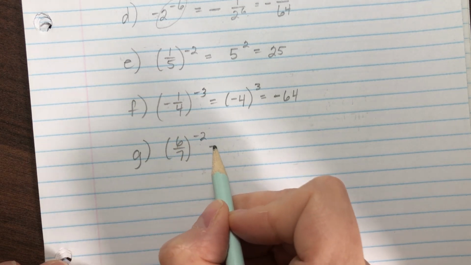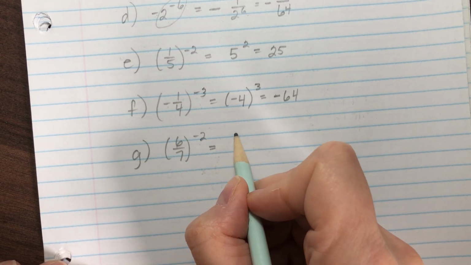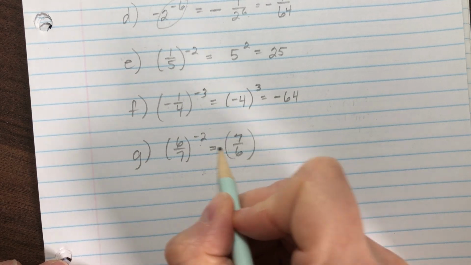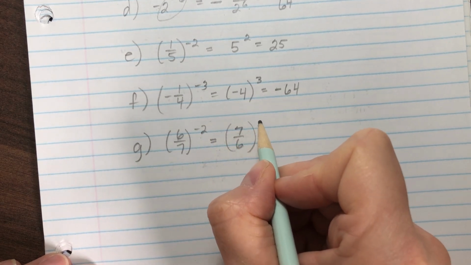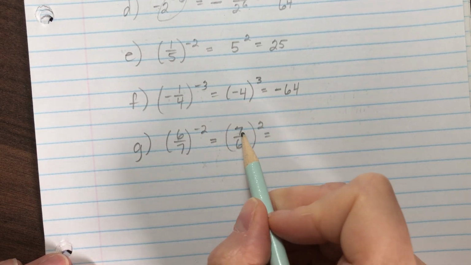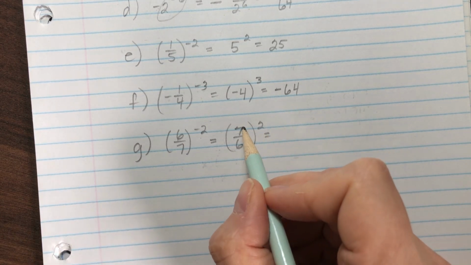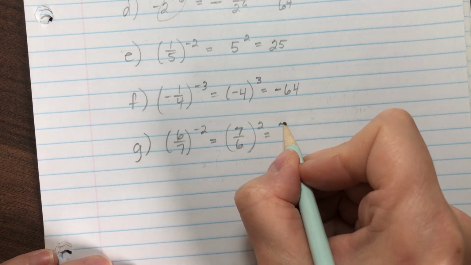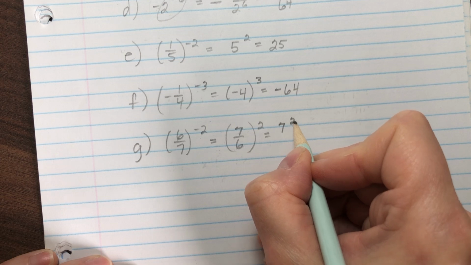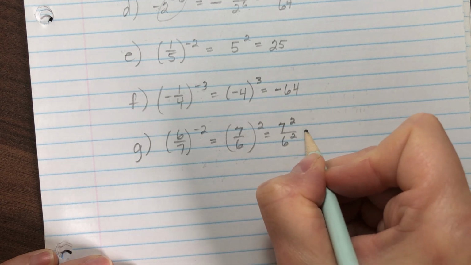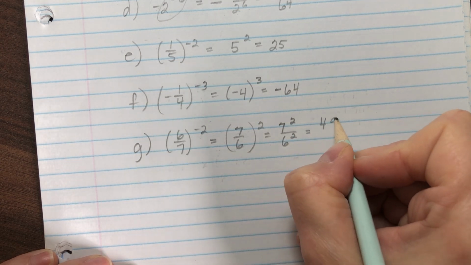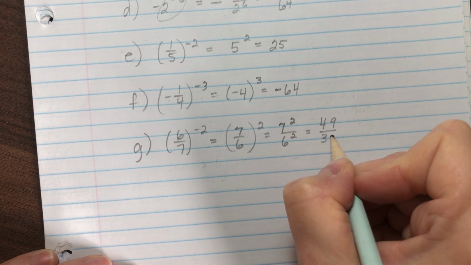Take the reciprocal of the base in this last example, so 7/6. Change the exponent from a negative to a positive. Understand that this means I'm multiplying 7/6 by 7/6, so I have to multiply 7 by itself and 6 by itself to give me 49/36.